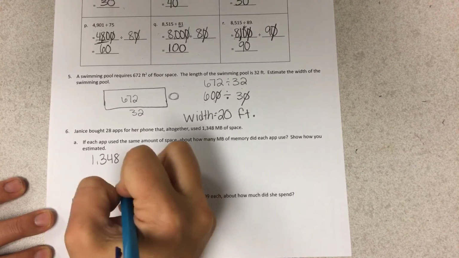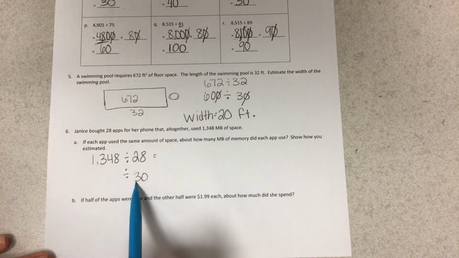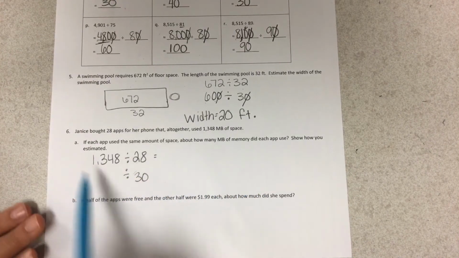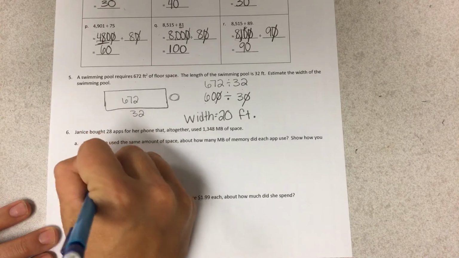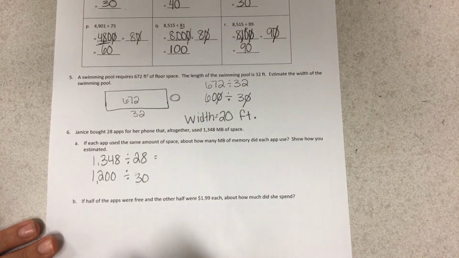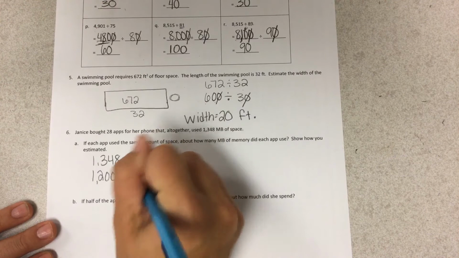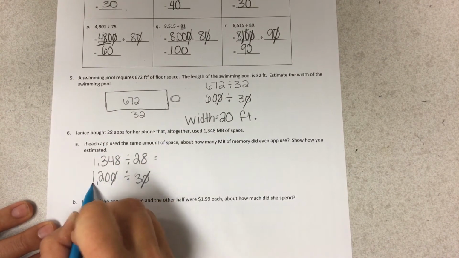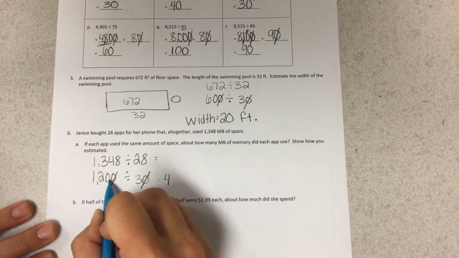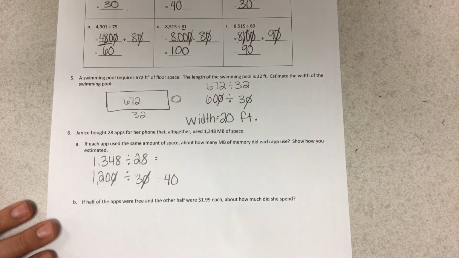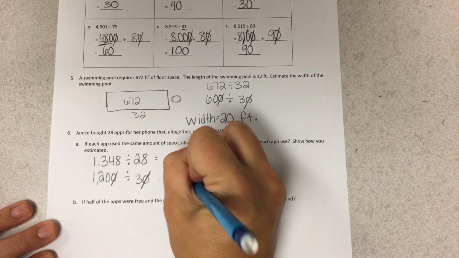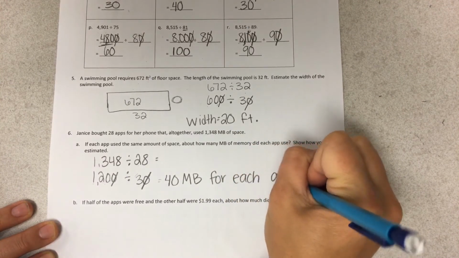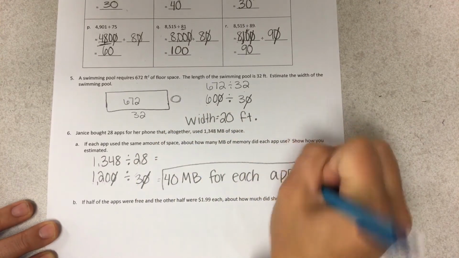I'm going to start off by estimating this to 30. And when I look at this, if I have 3, I'm kind of figuring I could actually do 2 different numbers. I'm going to go ahead and go to the closest one, which is 12. So it's going to be 1,200. Okay. So what I'm going to do is 1,000 divided by 10, which gives me 100. So I have 120 divided by 3, or 12 divided by 3 is 4. And then I have that 10, so 40 megabytes would be each app. Okay, so that's my estimation.